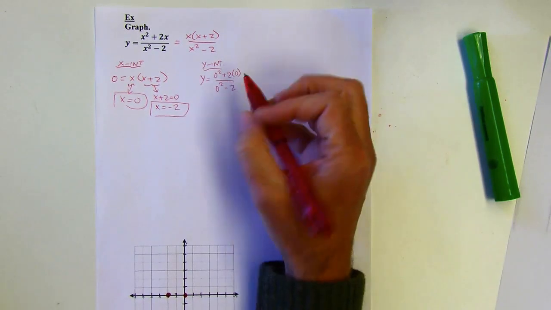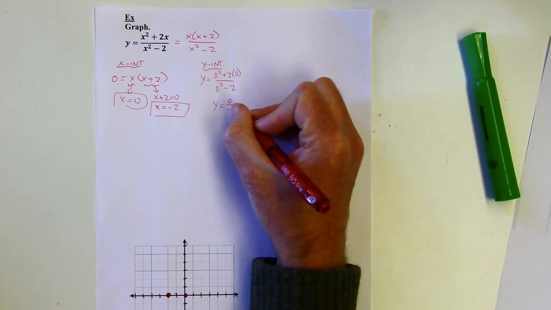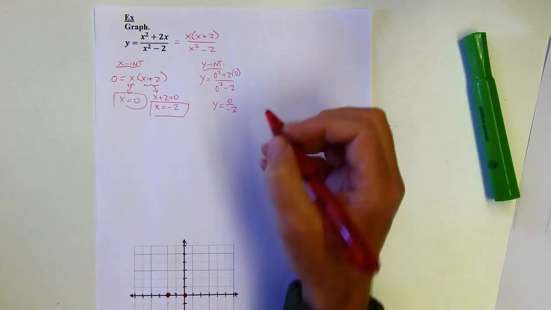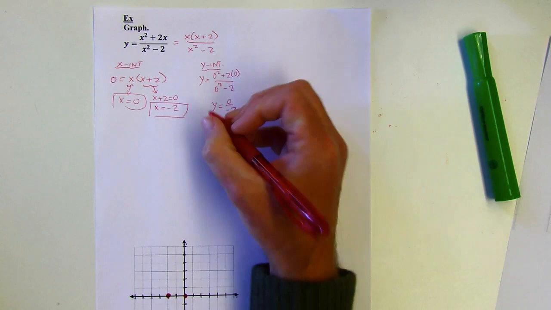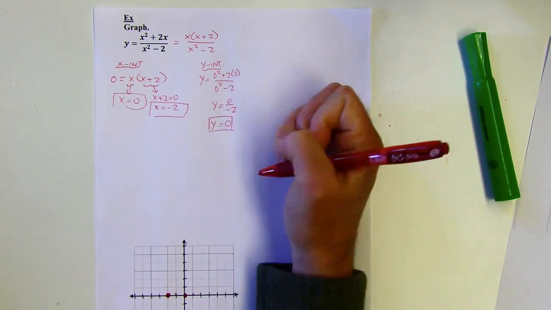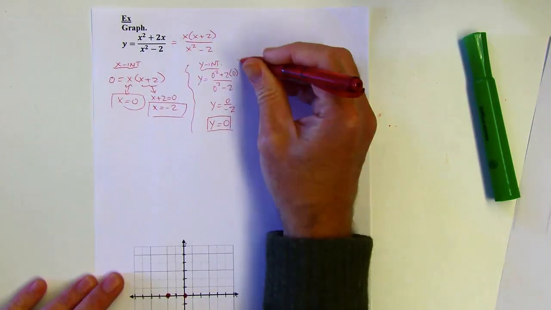So there's going to be nothing left on top. I've got 0 divided by -2, and 0 divided by anything equals 0. Remember, it's okay to have a 0 numerator. You just can't have a 0 denominator. So there's my y-intercept.